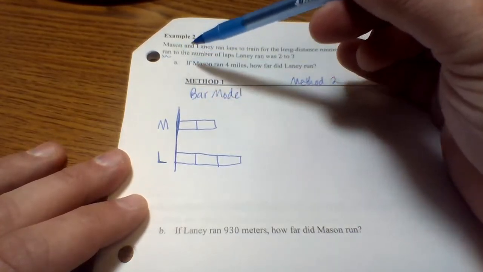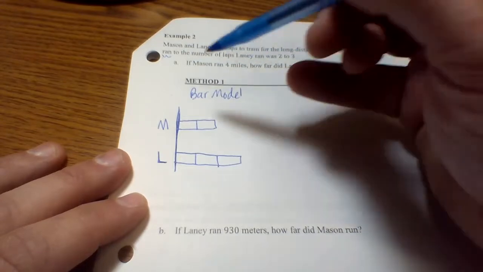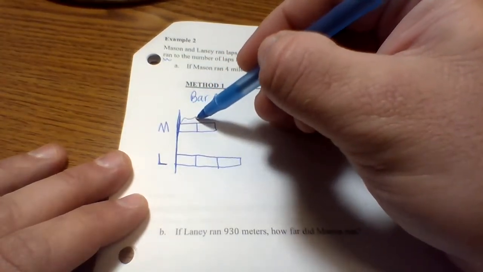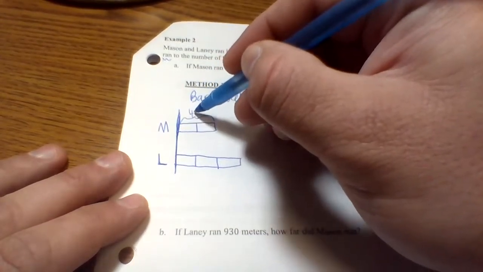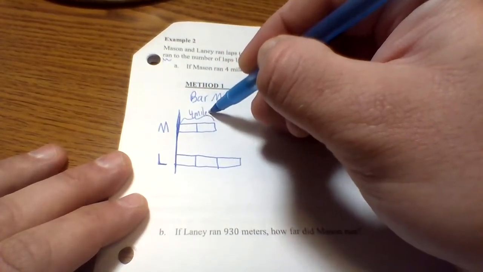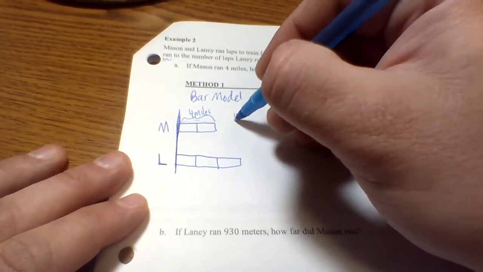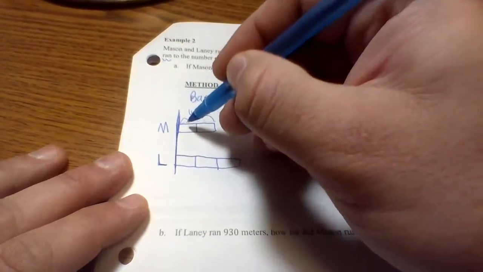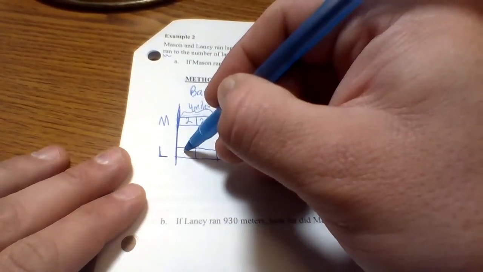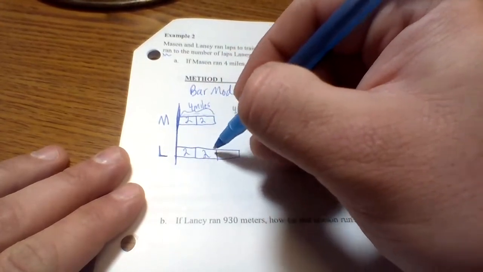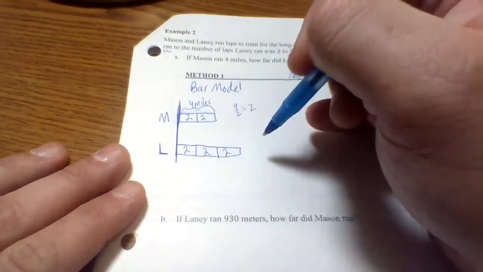So in part A, it says, if Mason ran 4 miles, how far did Laney run? So in this method, it says that Mason ran 4 miles. And those 4 miles are actually over 2 blocks. So 4 divided by 2 is 2. Each of these blocks is worth, in this problem, 2 miles. And that goes for both Laney and Mason. Because the blocks are the same size, once you find one of them, you'll know all of them.